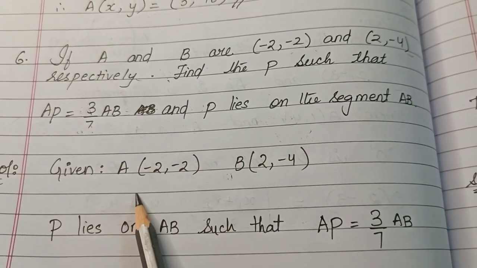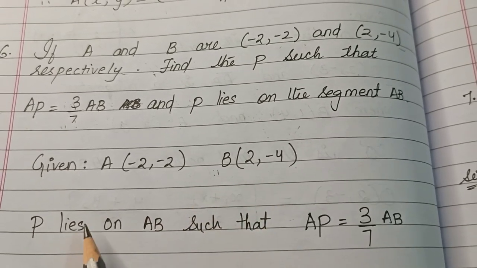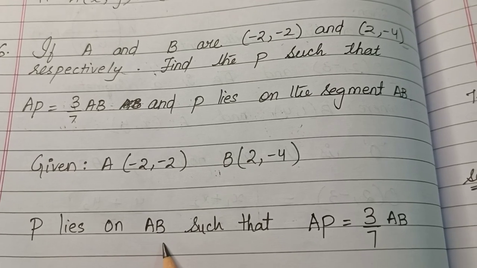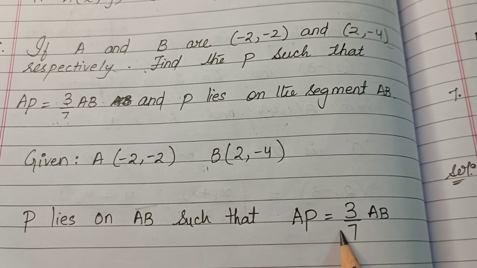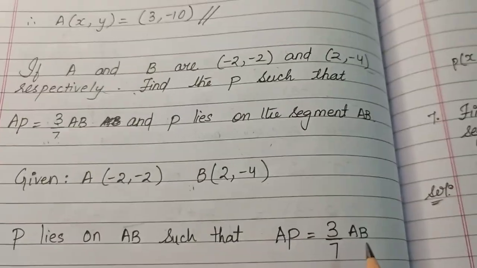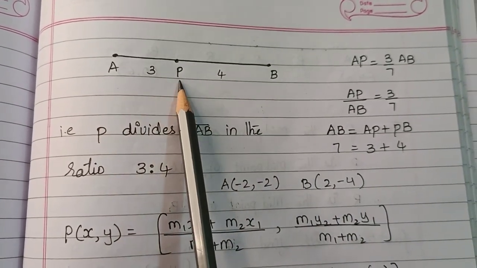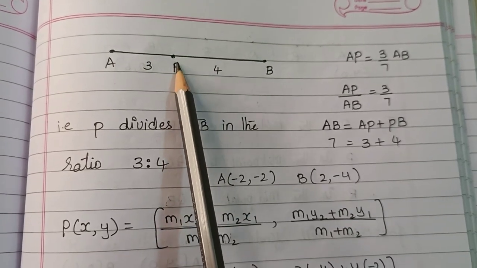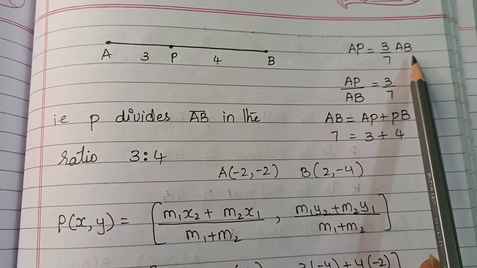Given A = (-2, -2) and B = (2, -4). Also given P lies on AB. AB is a line segment such that AP = 3/7 AB.